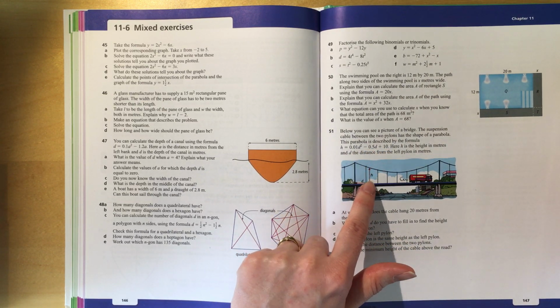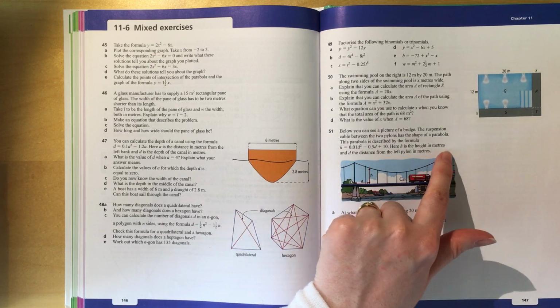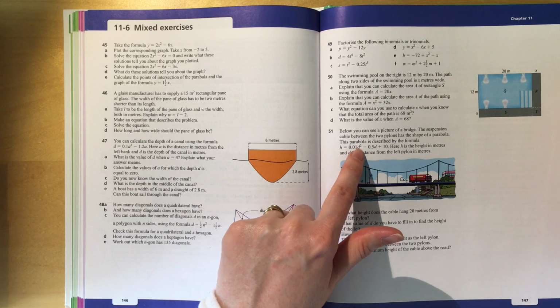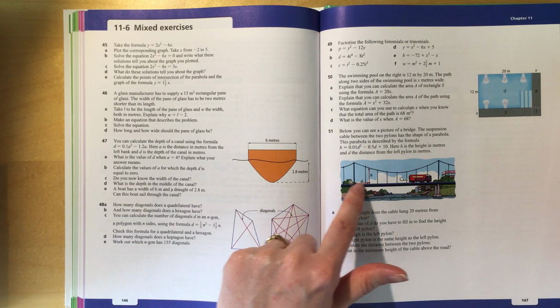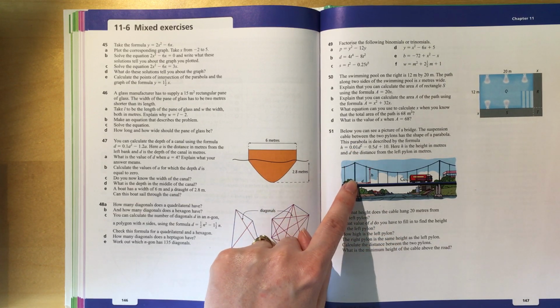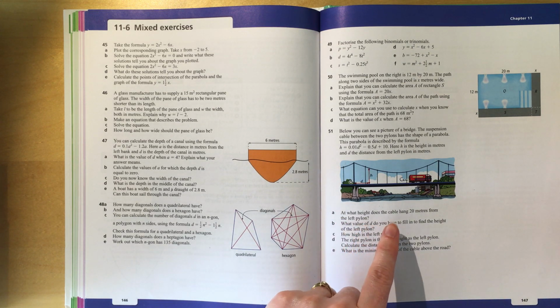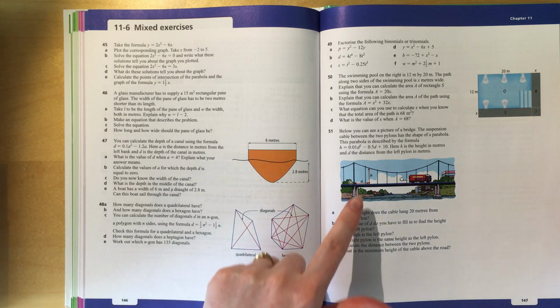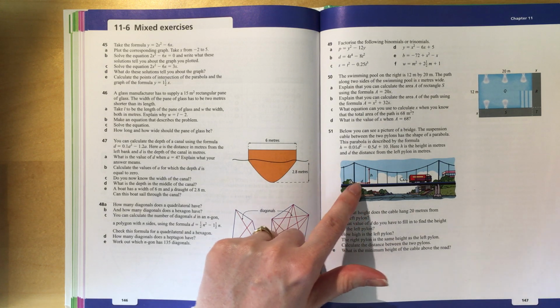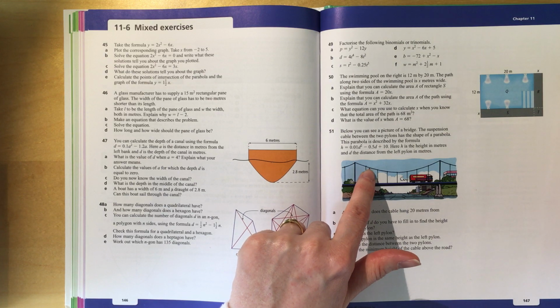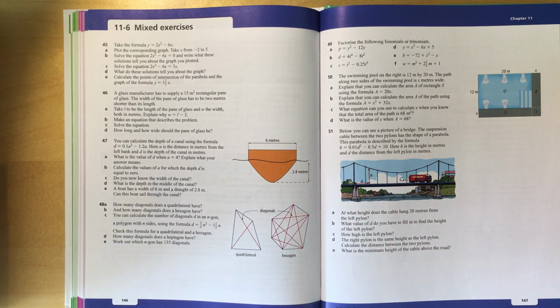H is the height of the cable, so the height of the parabola above the road that we see here, measured in meters, and d is the distance in meters measured from the left pylon. The first thing that they ask us is at what height does the cable hang 20 meters from the left pylon. So they give us a value for d of 20, and they want us to calculate what the height of the parabola, or the cable, is at that point.